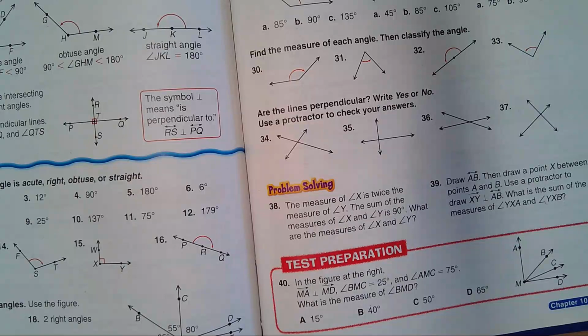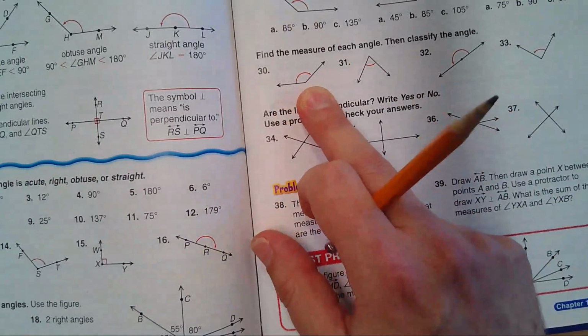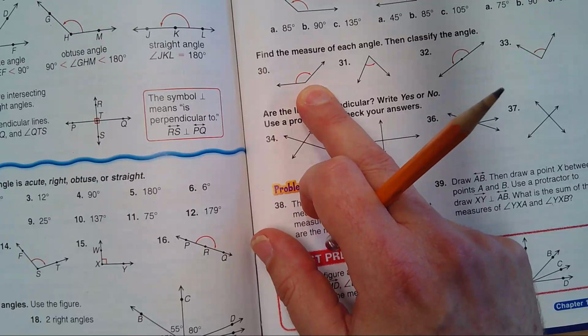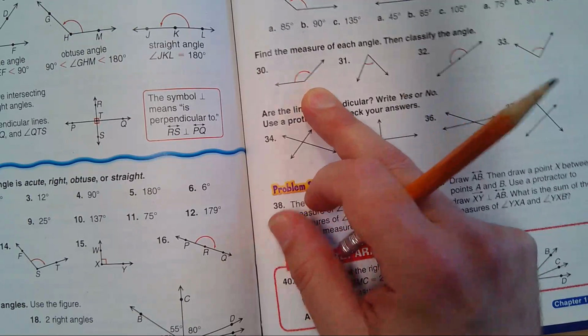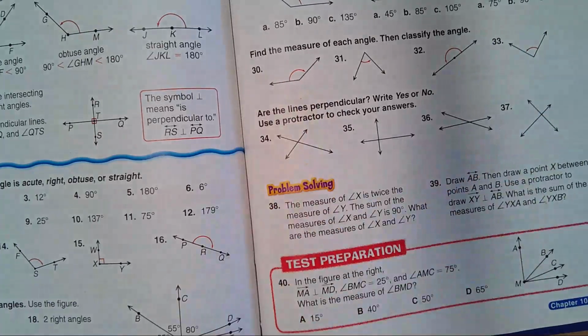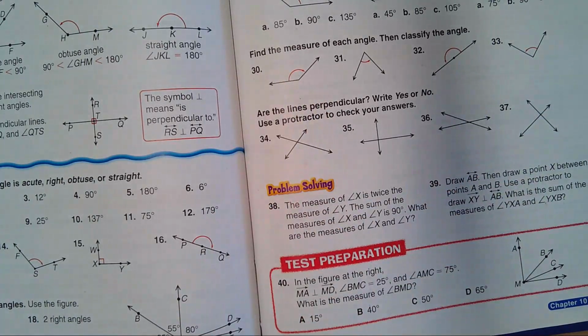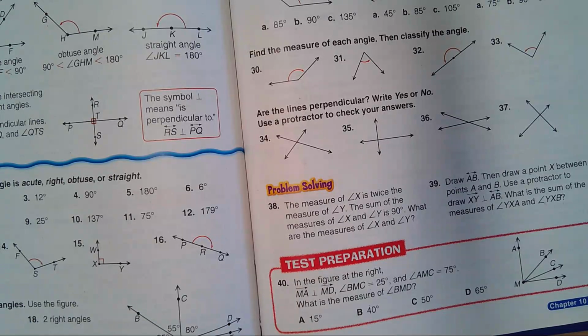Okay. So for this one here, number 30, I would write obtuse. That's me classifying, and then I would write 140 degrees. I would measure it. So try 31 on your own. But classify the angle, measure the angle. If you don't have your protractor, then hopefully you can at least classify it here.